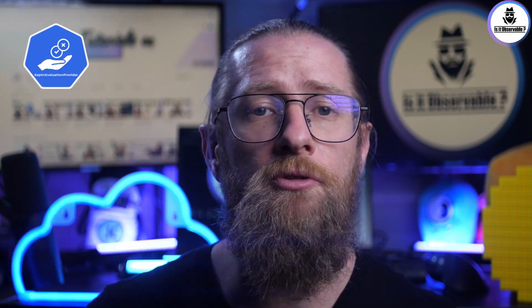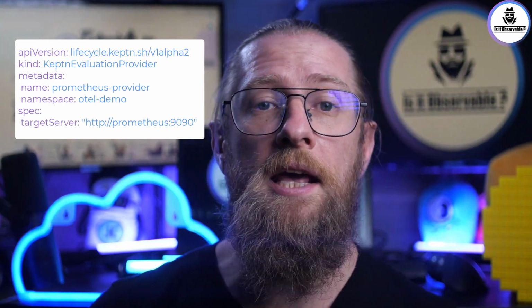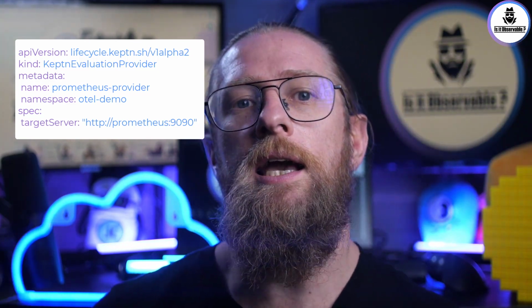The Keptn evaluation provider. A Keptn evaluation provider is a CRD that defines a provider providing metrics. This provider will be used, as you saw before, to retrieve data in our pre and post evaluations. The definition of a Keptn evaluation provider looks like this. So you put a name to that provider and the target URL. And if you need to authenticate to that provider, then you can add a secret name that will hold the login and the various information to log in to your metric provider.